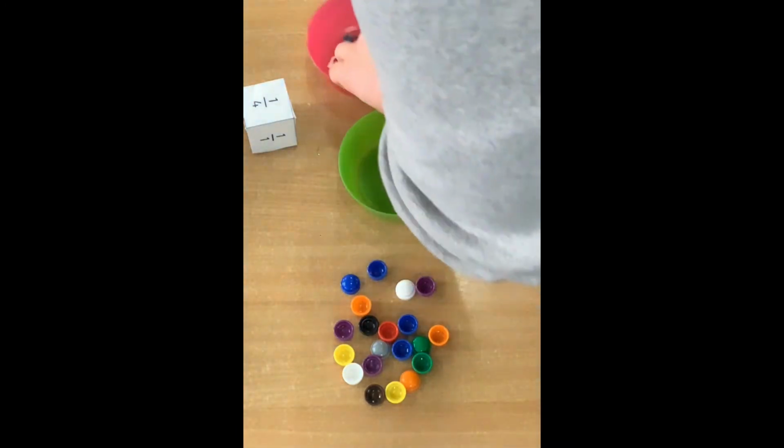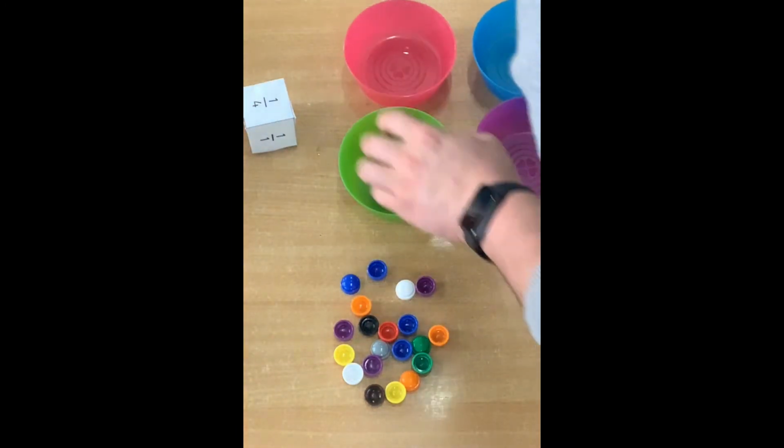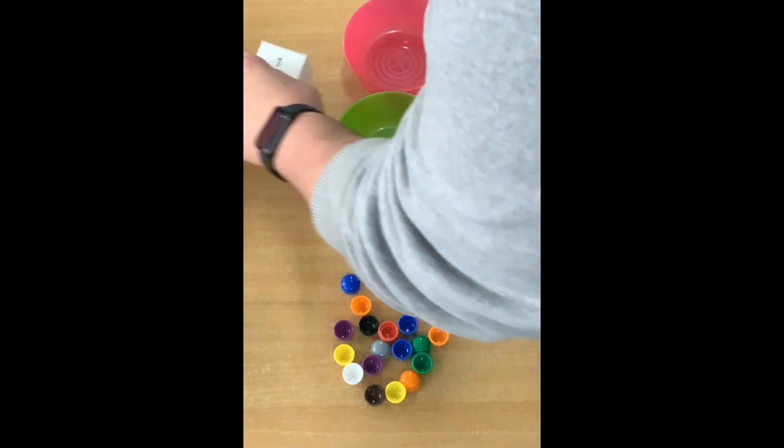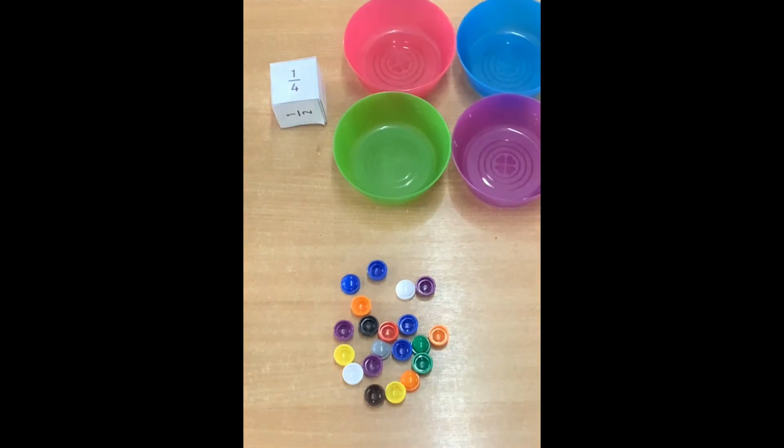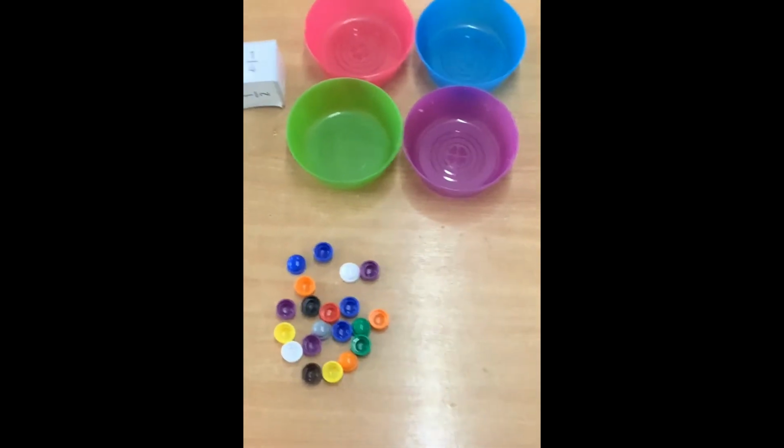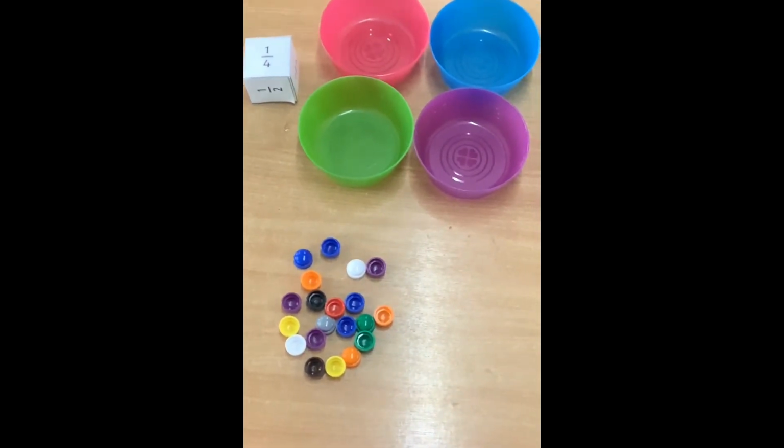Right, we need to get these counters out of our quarter bowls because we've shared them out equally already. So we want a quarter of 20. How can we work out a quarter of 20? Well, we can use exactly the same technique as what we have just used.